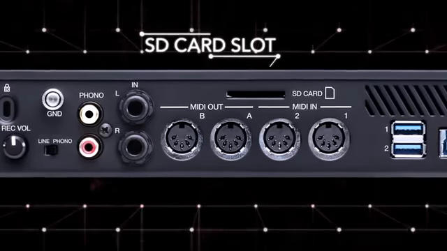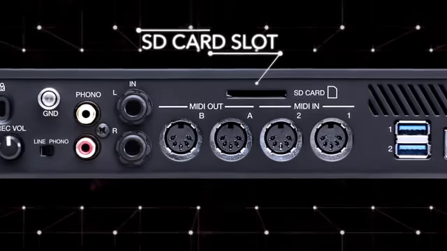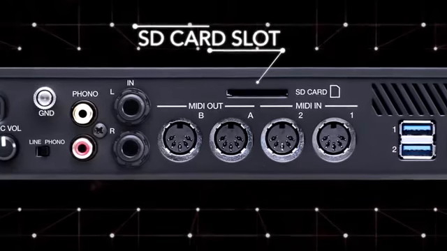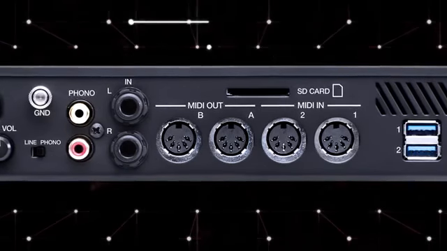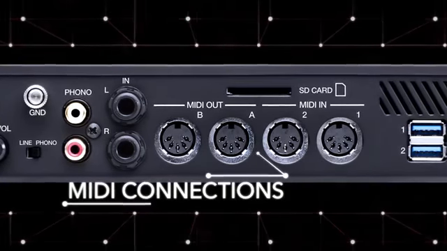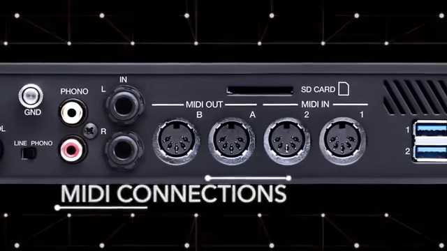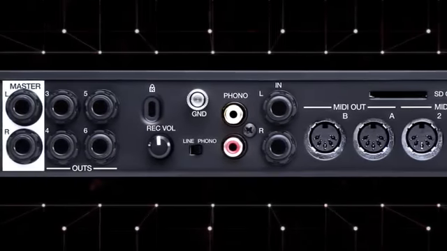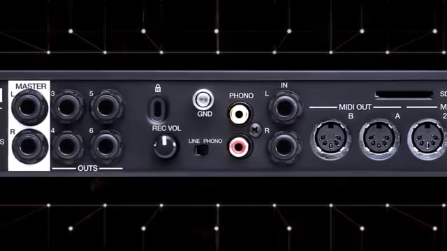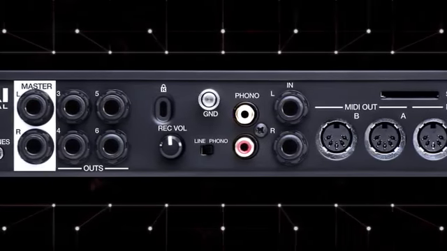Speaking of storage, we've also included an SD card slot to access files directly using MPC Live. There are 2 MIDI inputs and 2 MIDI outputs. The MPC line has a well-earned reputation as the world's greatest samplers, and the MPC Live carries on that tradition.